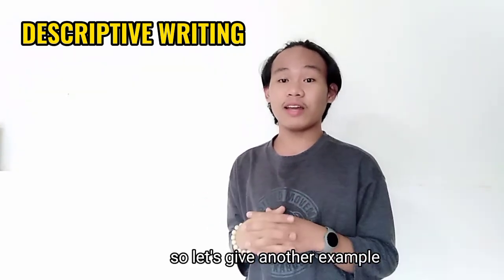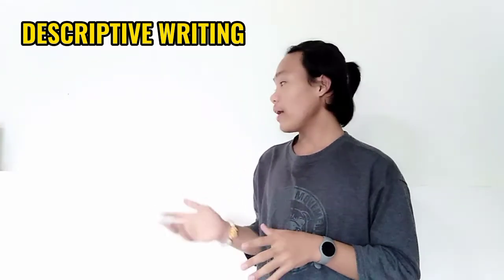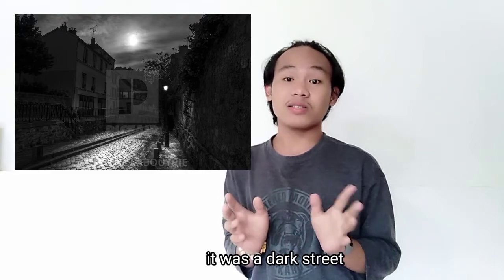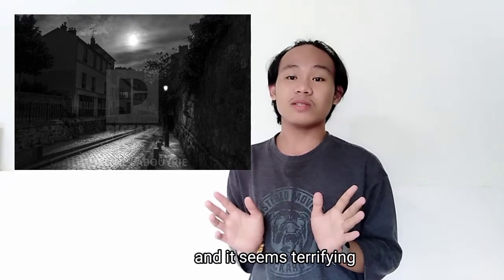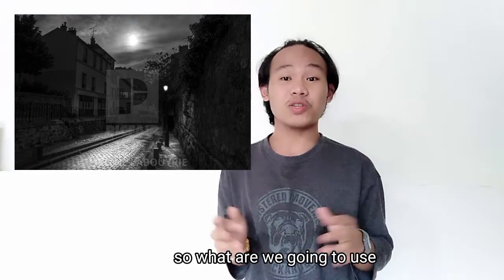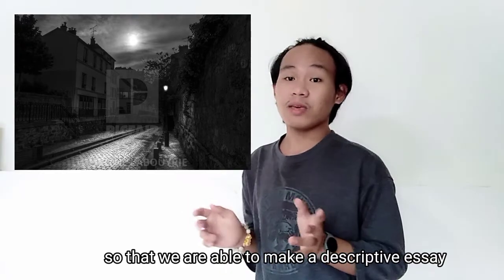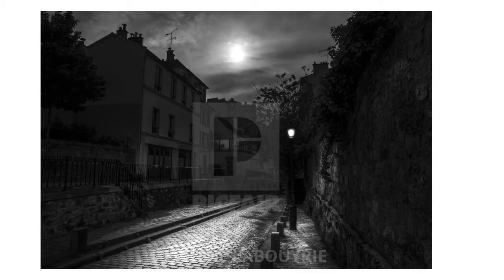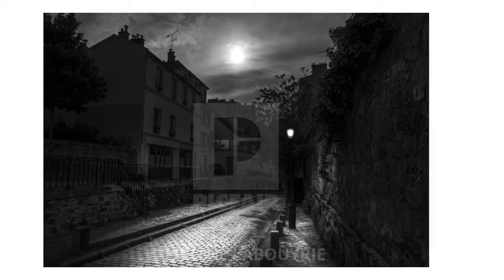So, let's give another example. Have a look at this picture. As you see, it was a dark street and it seems terrifying. So what are we going to do so that we are able to make a descriptive essay? By the use of the five senses, you are able to make a descriptive essay or writing. Let's try.